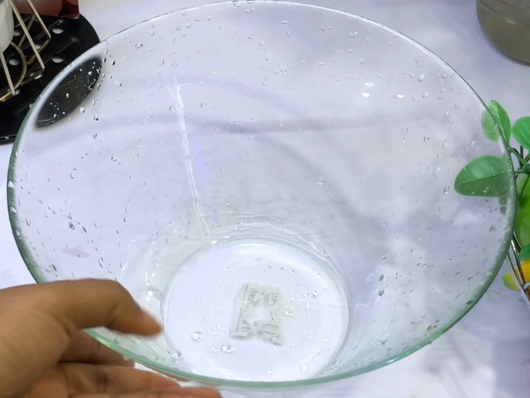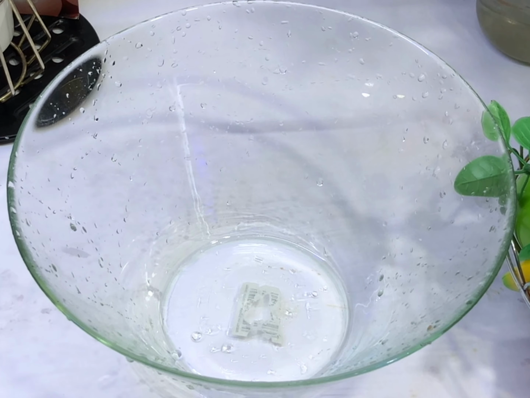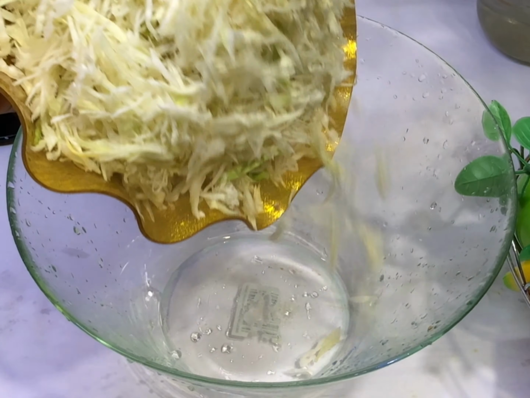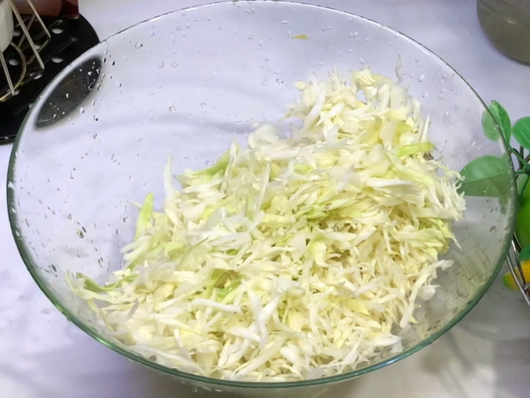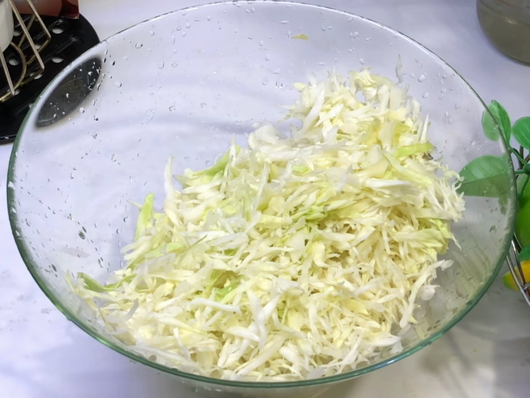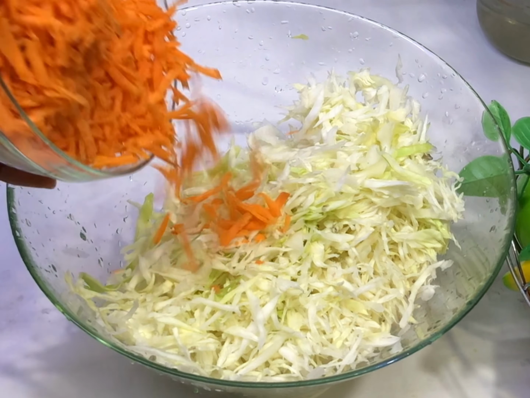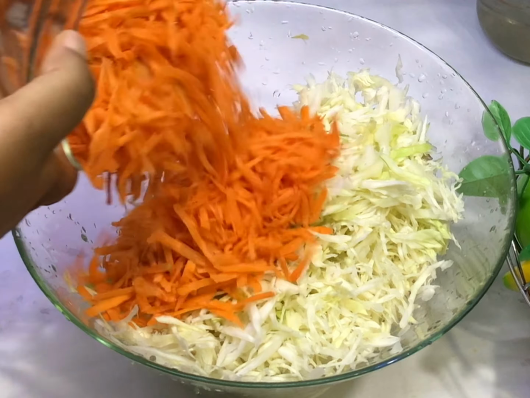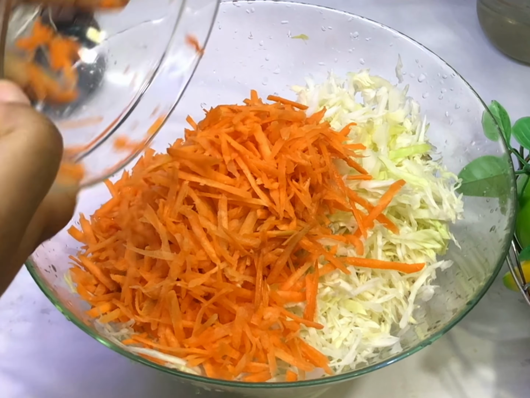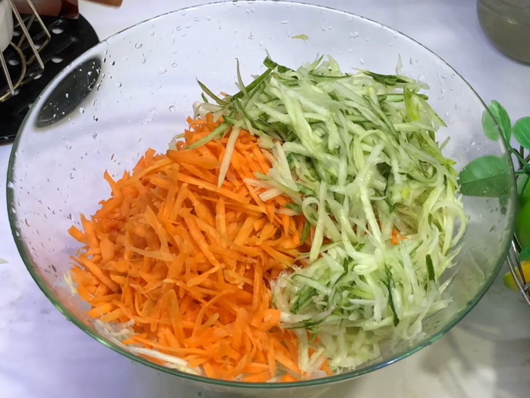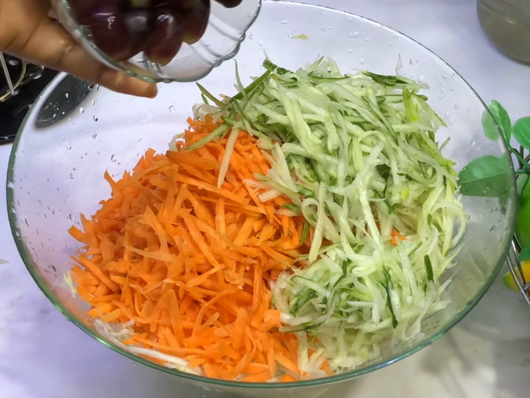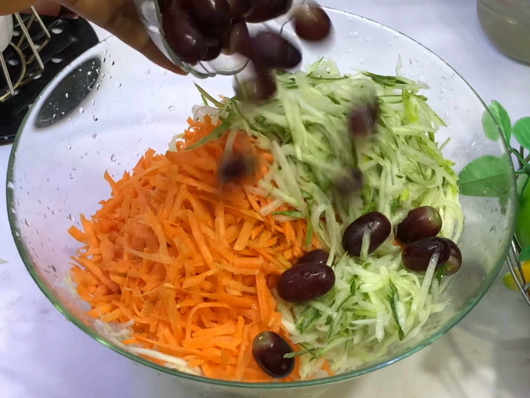Now it's time for us to assemble everything we have shredded, cut all together. I'll be pouring in my cabbage. I'm just going to pour this not in any particular order, followed with my carrot. This is our shredded cucumber. Here is the seedless grapes.